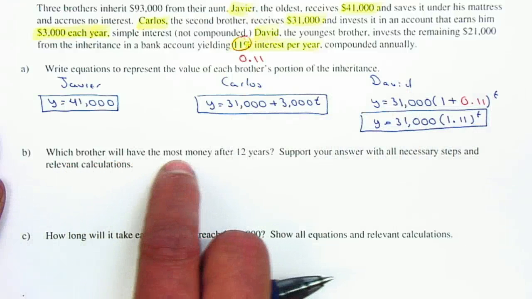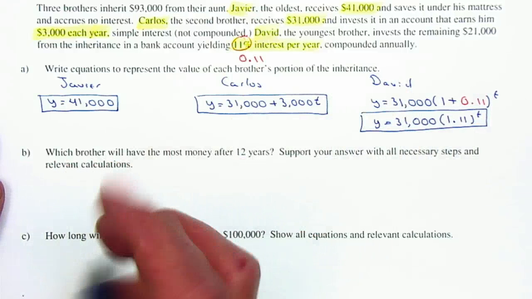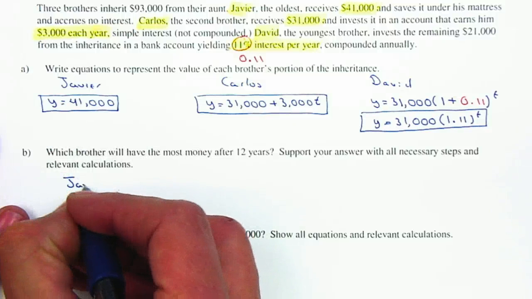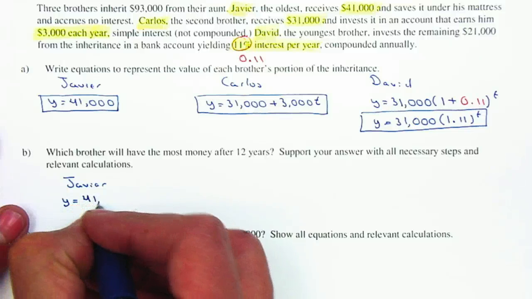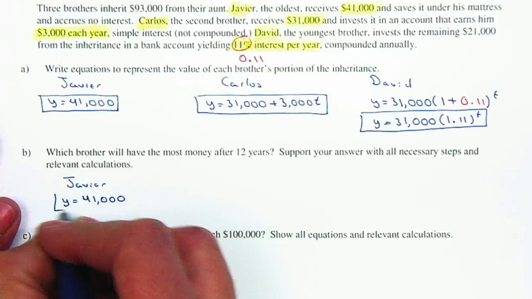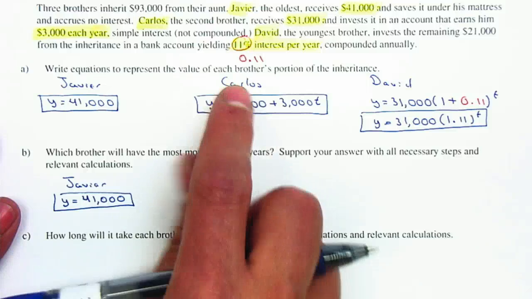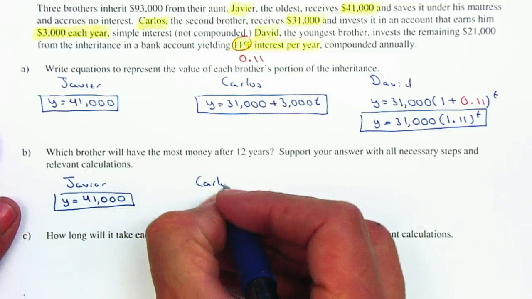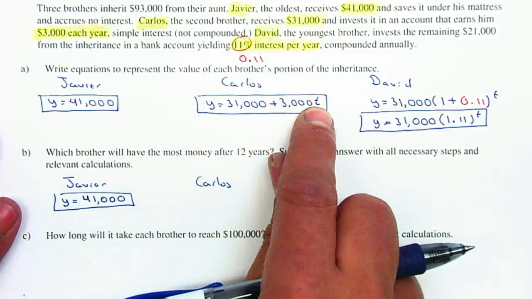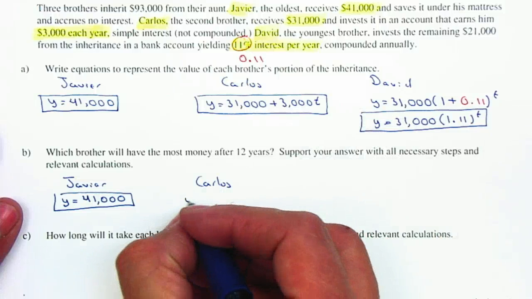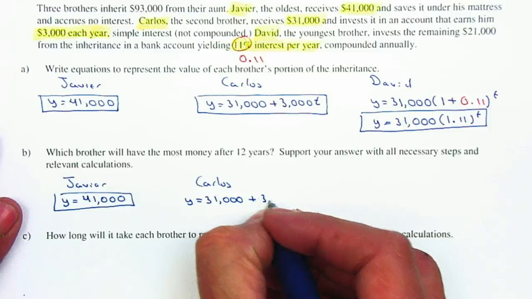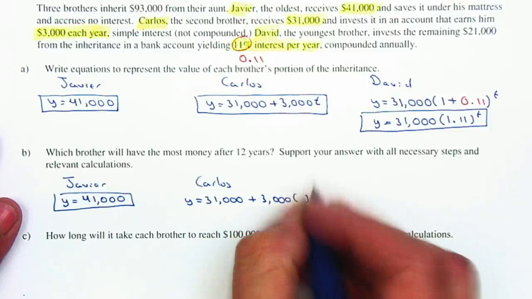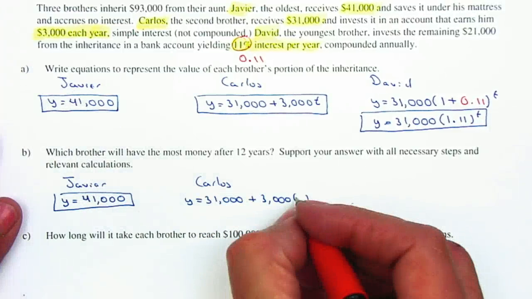Which brother will have the most money after 12 years? So Javier, after 12 years, since he's not doing anything to the money, he's still going to have 41,000. For Carlos, we are going to plug in a 12 instead of the T. So Y is equal to 31,000 plus 3,000 multiplied by 12.